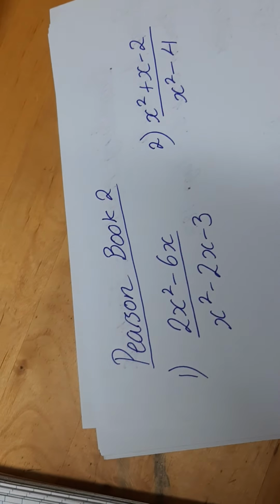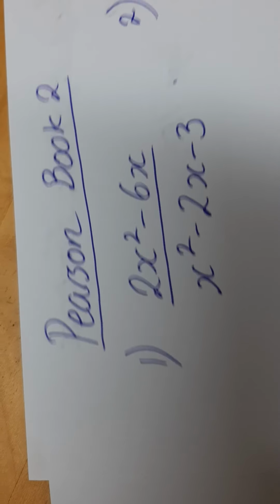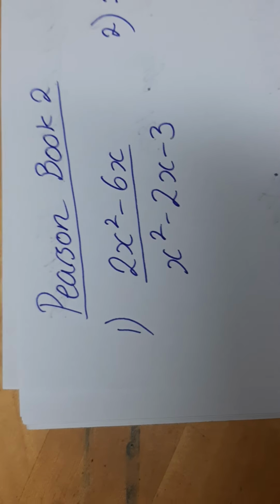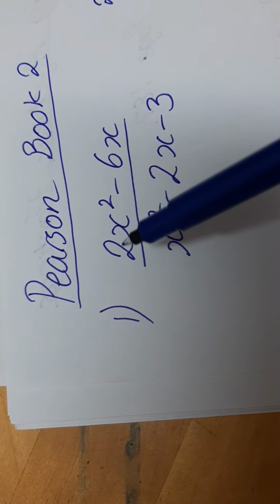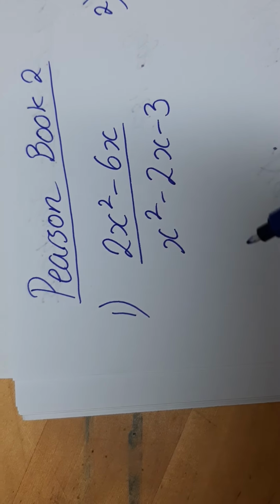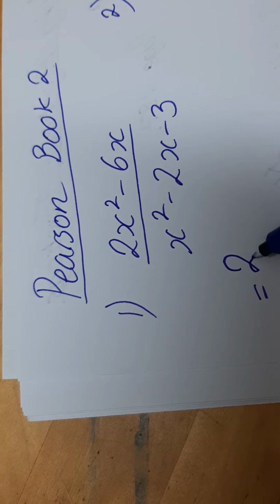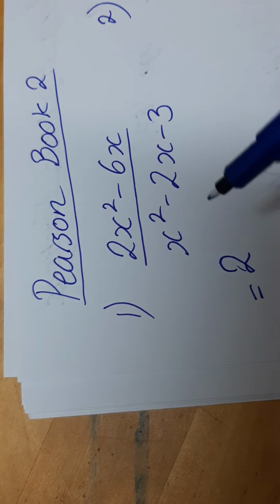Okay, now let's build on that a little bit. This is actually from Pearson Book 2 now. So we're moving into the book we're currently using. We're looking at the numerator. We can see it's a quadratic. We can also see there's no number term. So it's a common factor scenario. We take out the common factor, which is 2. We also have a common factor of x.